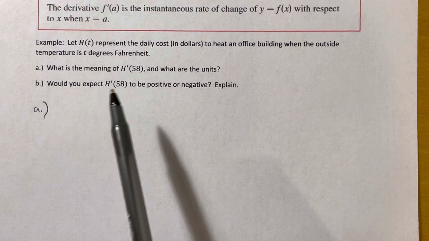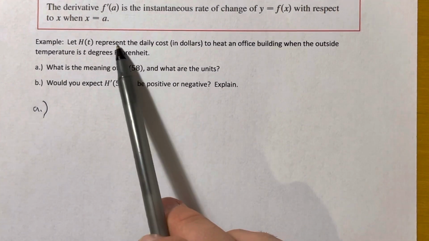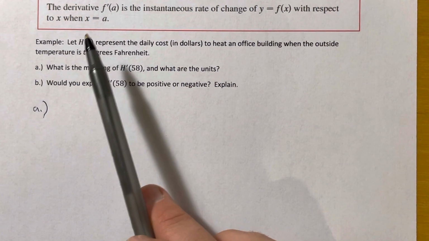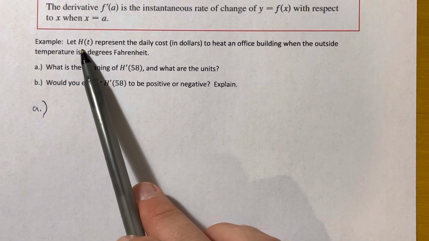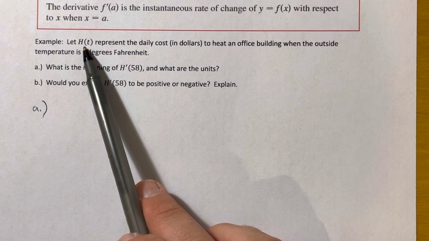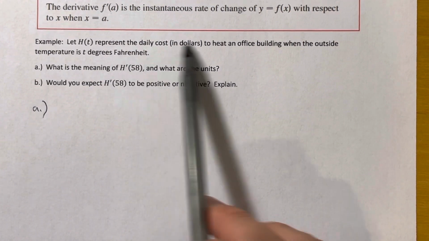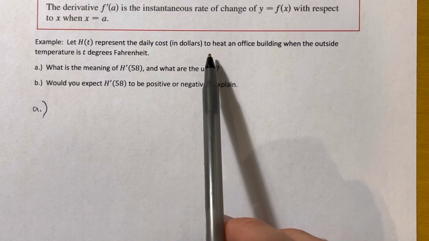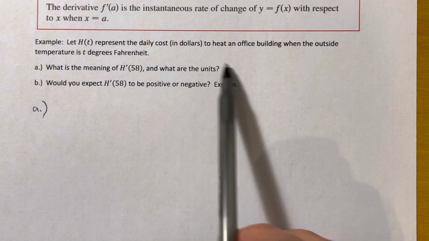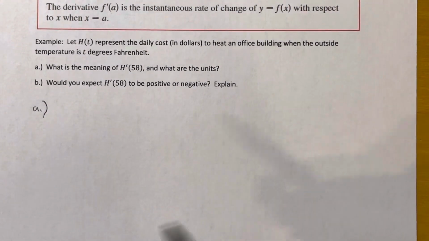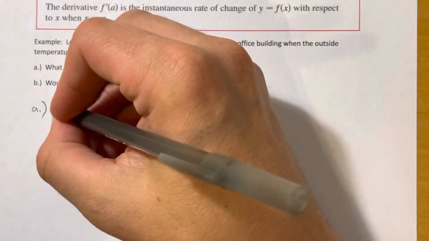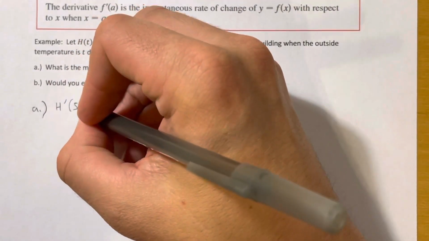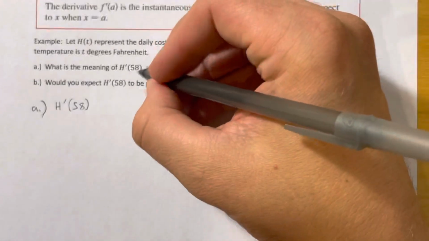Well, it's the rate at which the cost of heating our office building is changing at that exact moment, or at that exact temperature. So h prime of 58, and I didn't specify what it's equal to.